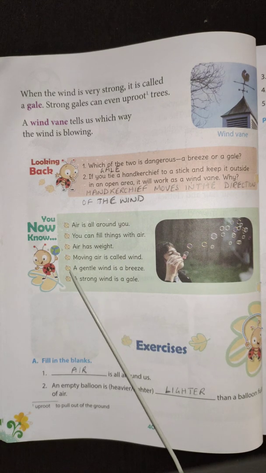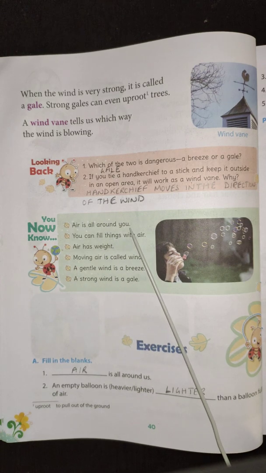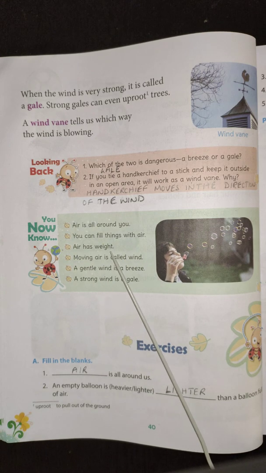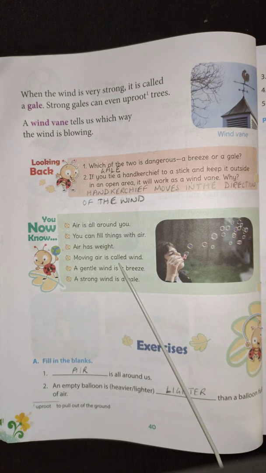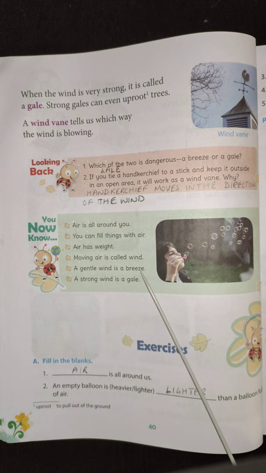Now, at the end of this chapter, let me summarize. Air is all around us. You can fill things with air. Air has weight. Moving air is called wind. A gentle wind is called a breeze. A strong wind is called a gale.